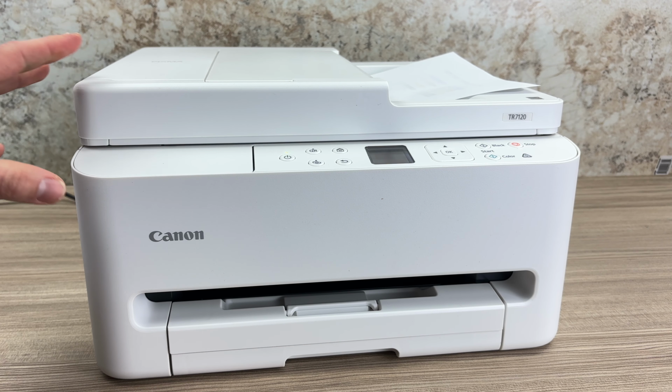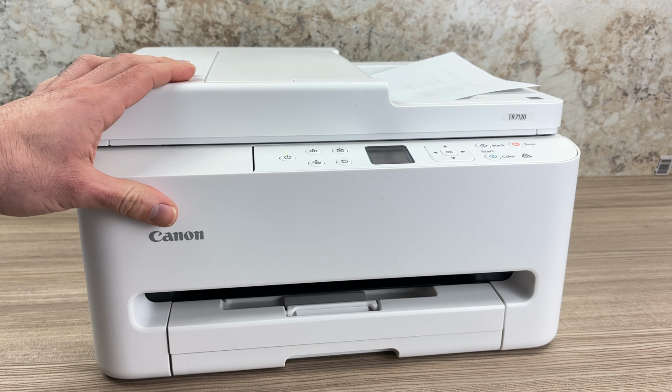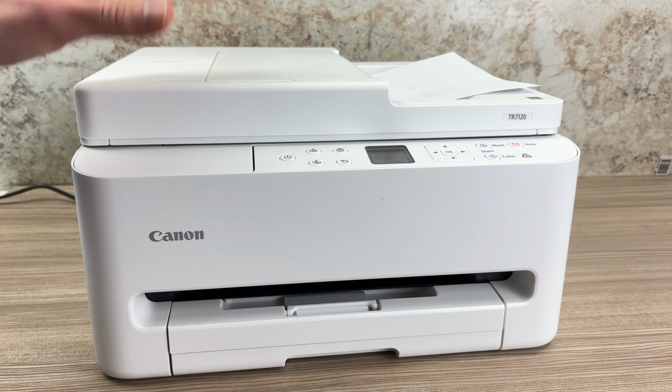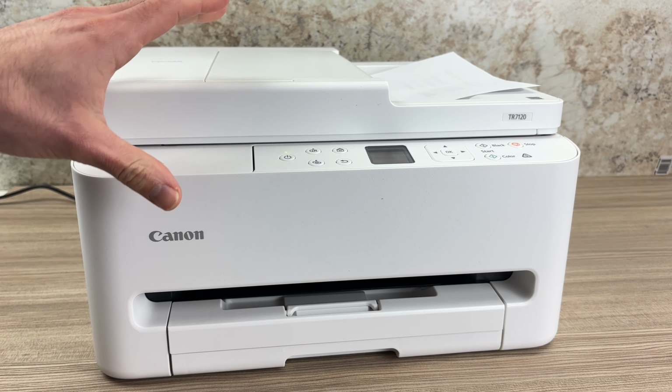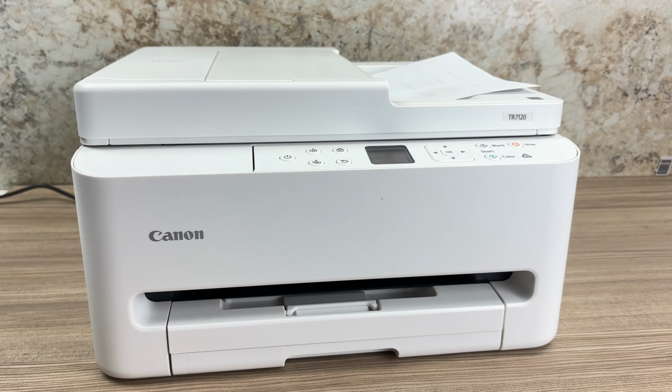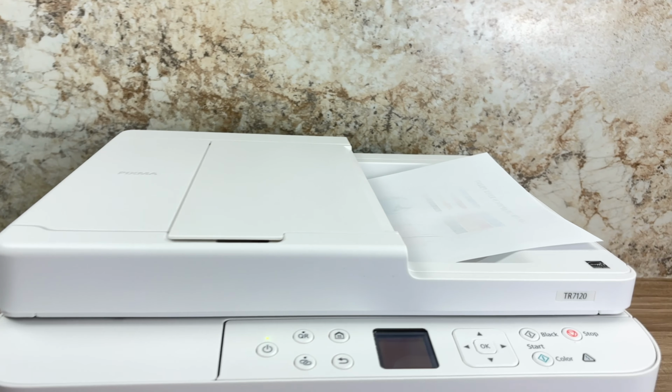In this video, I want to show you how to find the password of your Canon TR7120, the Wi-Fi password that you need to enter on your phone or computer to connect to the printer. So let's go on the display right over here.